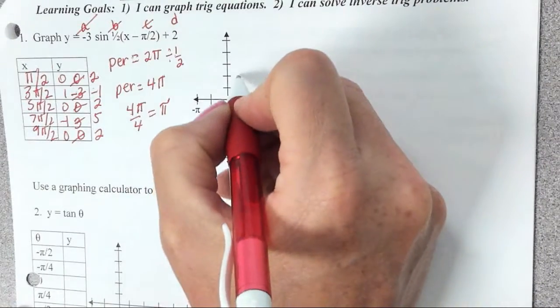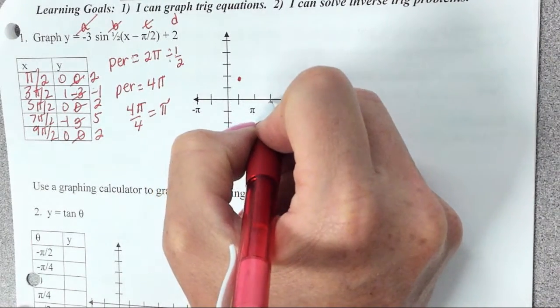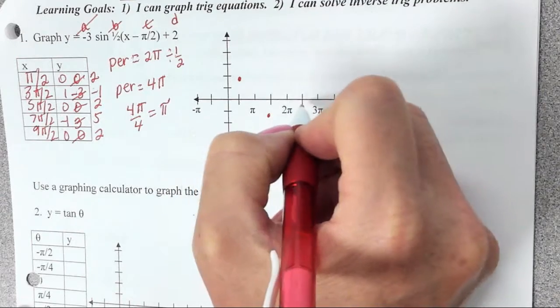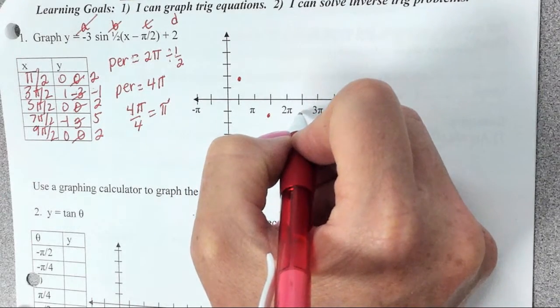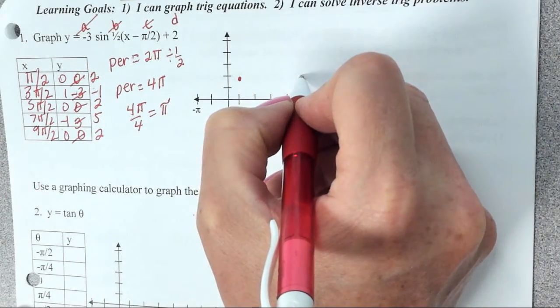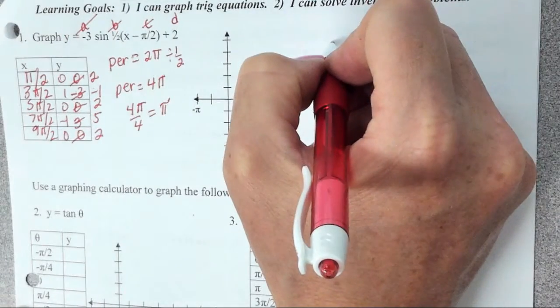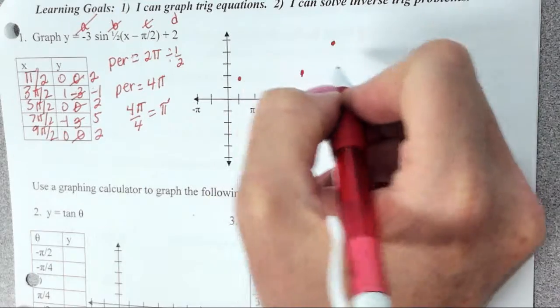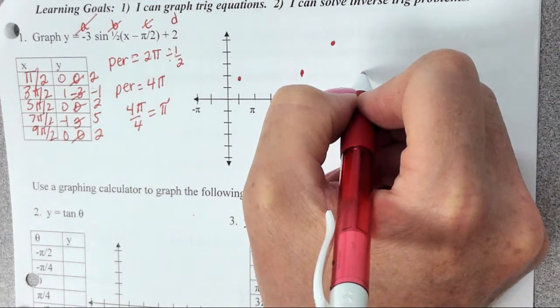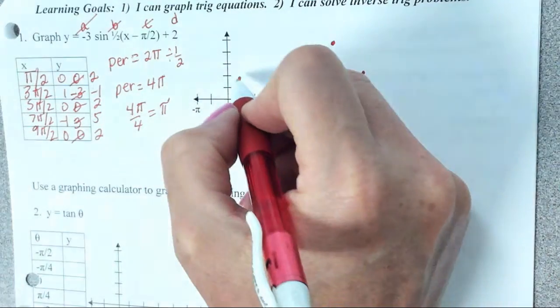So at pi over 2, we're going to be up 2. At 3 pi over 2, we're down 1. At 2.5 pi, we're up 2 again. At 3.5 pi, we're up 5. And at 4.5 pi, we're at 2. And then we just connect them.